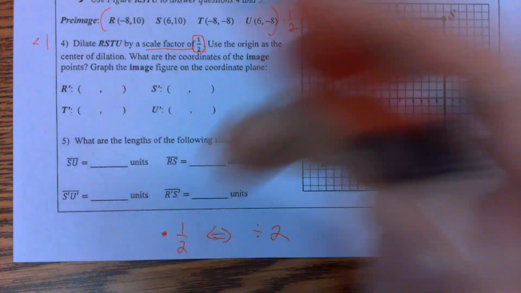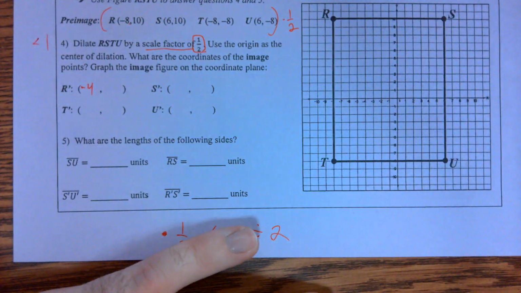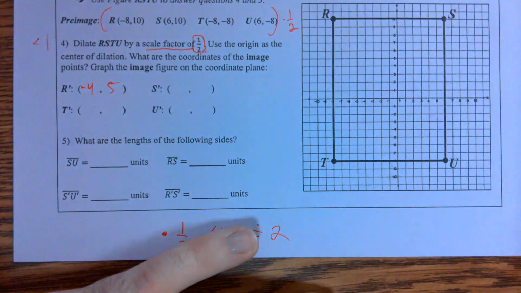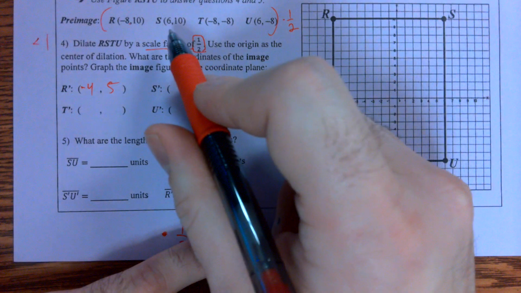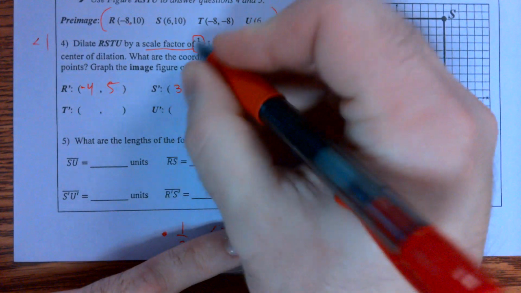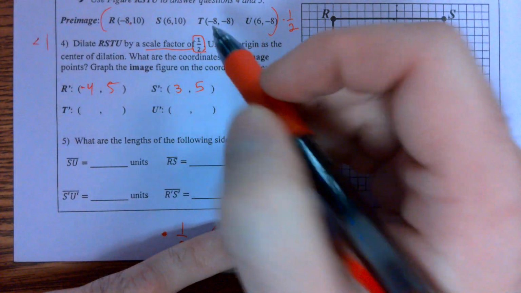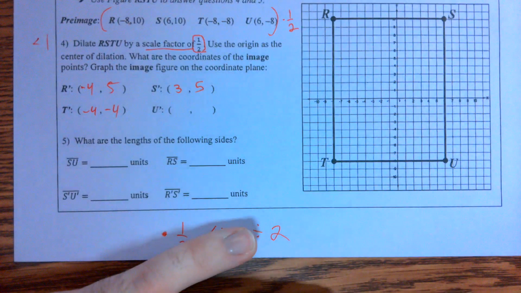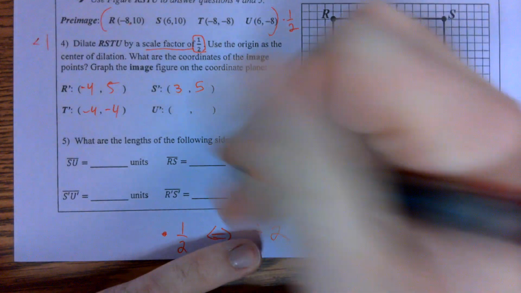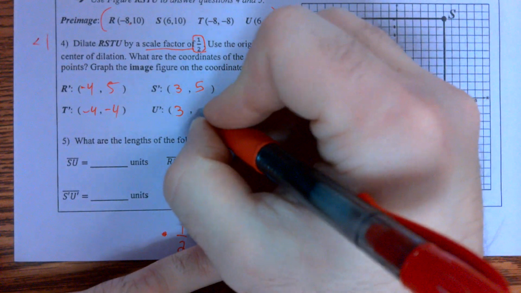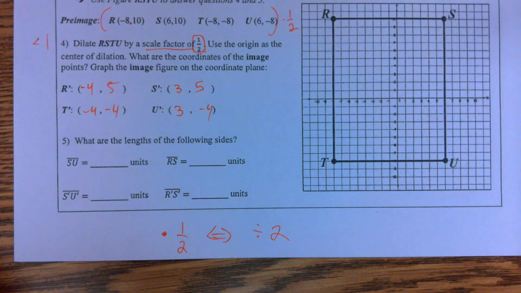So half of -8 is -4. Half of 10 is 5. Or I could think 6 divided by 2 is 3. 10 divided by 2 is 5. -8 divided by 2 is -4. I'll double that up for T prime. Half of 6 is 3. And half of -8 is -4.